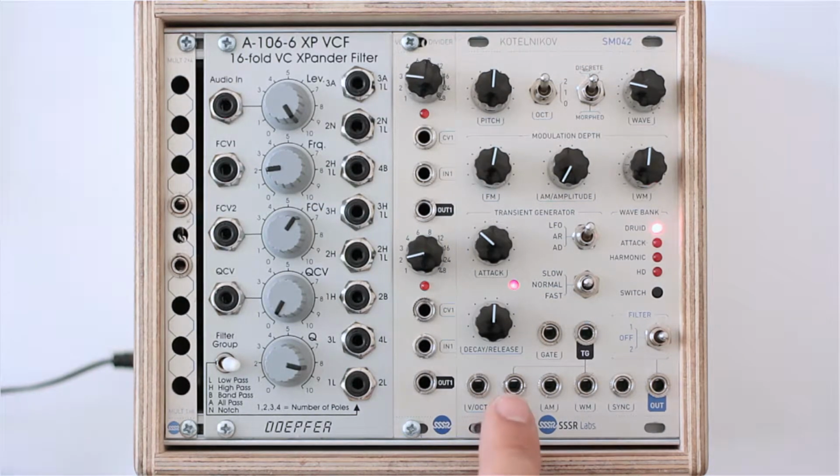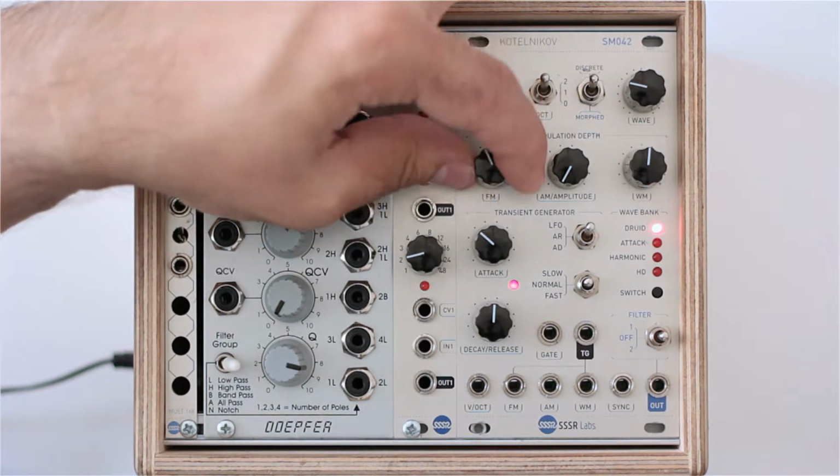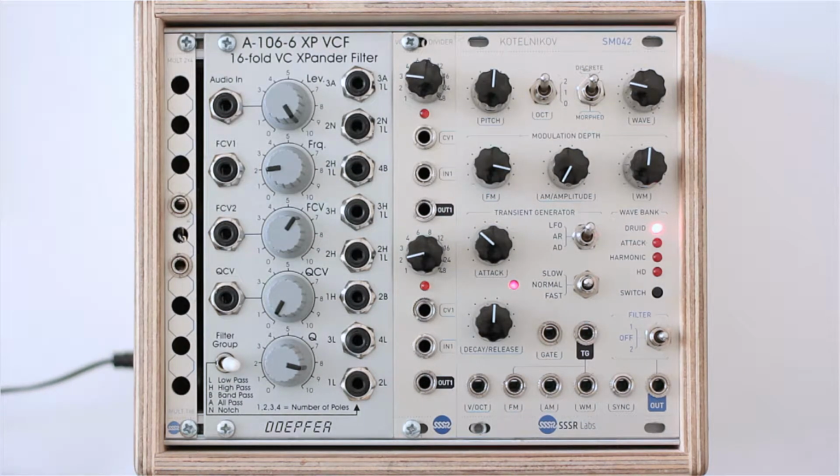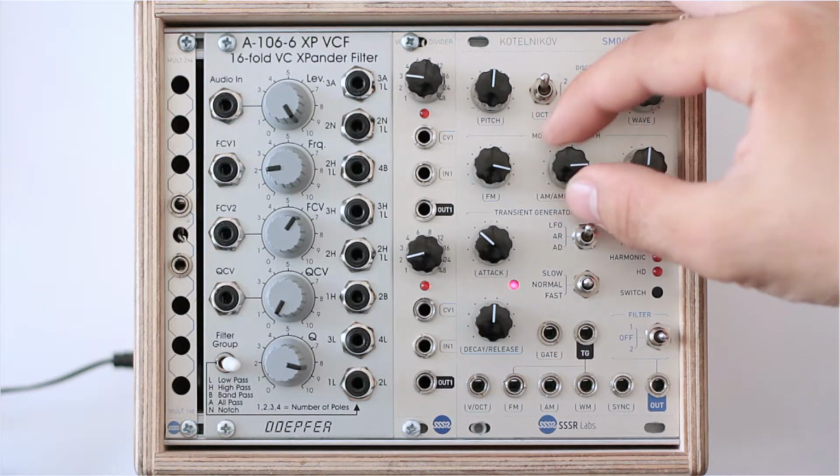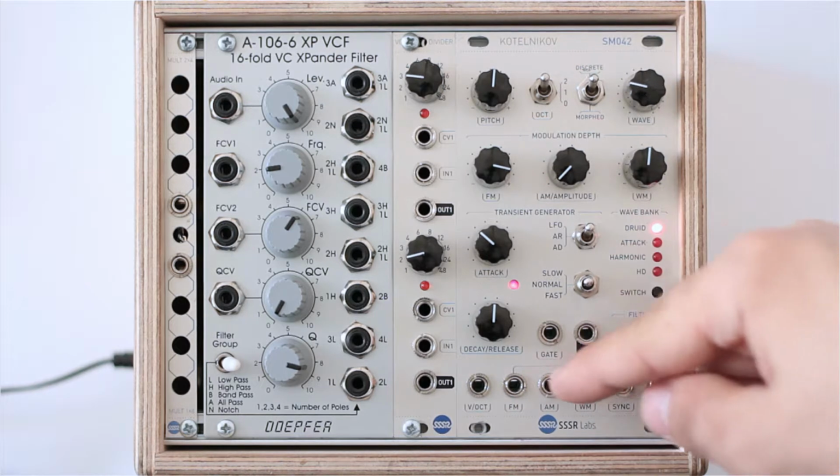Also there is frequency modulation input, which can be attenuated with the FM knob. Now, how we control the amplitude. To change constant amplitude or simply volume of the oscillator, you can turn the AM amplitude knob. This knob also attenuates the AM input.